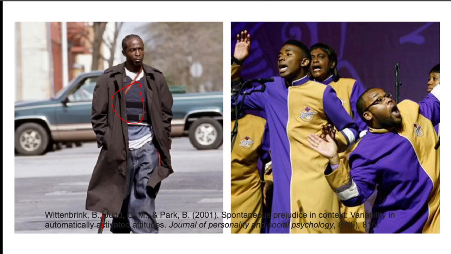But the idea of the IAT is that this doesn't matter. This is the same. It's only about skin color, and context is not what matters. But in this quite famous study by Wittenbrink and colleagues, what they saw is that if I show black faces in a street context or in a choir context, people have vastly different implicit attitudes towards them. So there's a lot of variability.